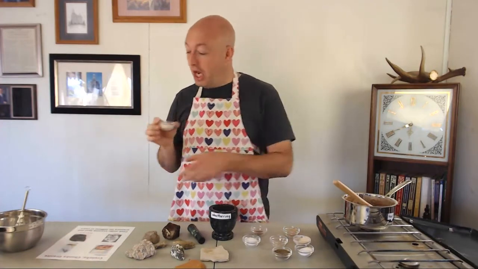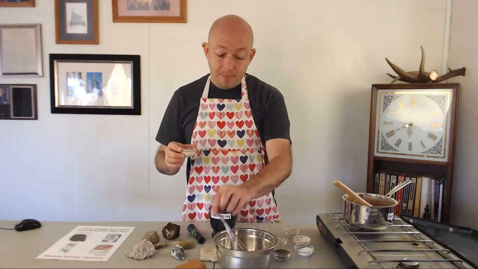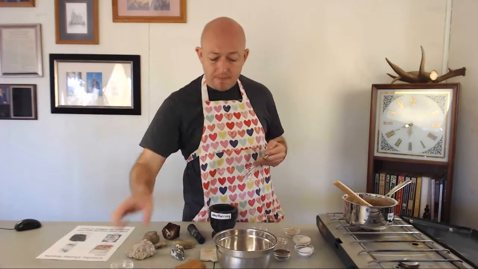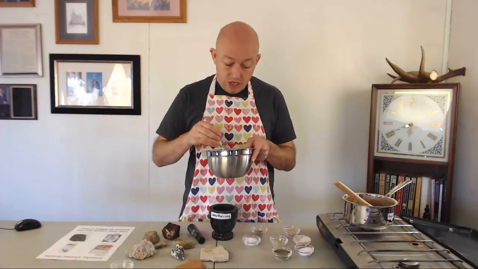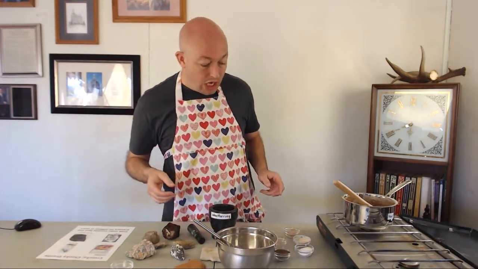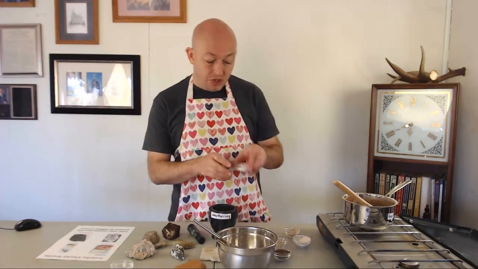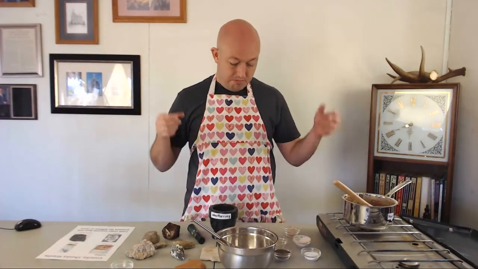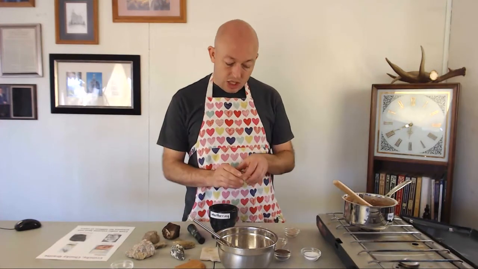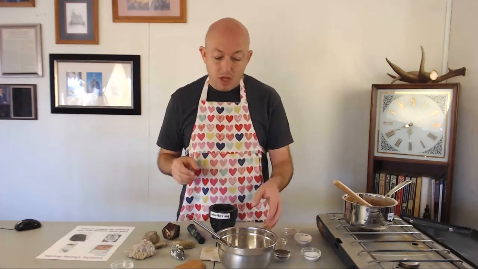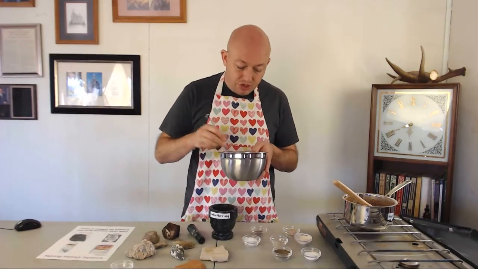We're making a rock here, so we're going to put some broken up shell into our bowl. Then we're going to add some silica, and maybe a little bit of feldspar. Then we're going to mix this all up.